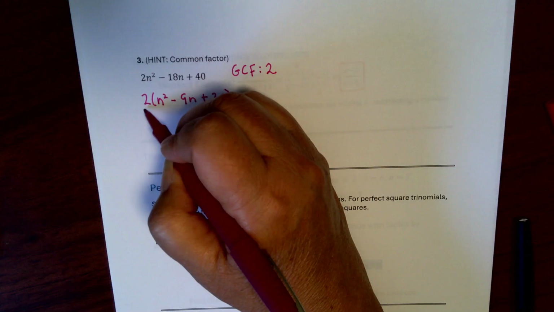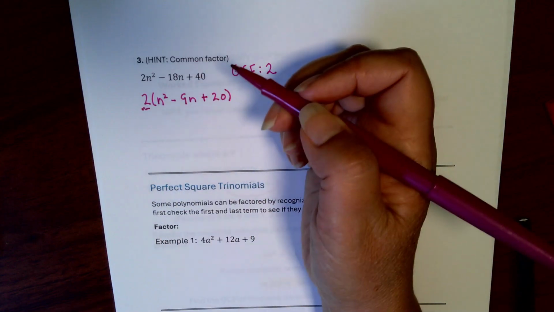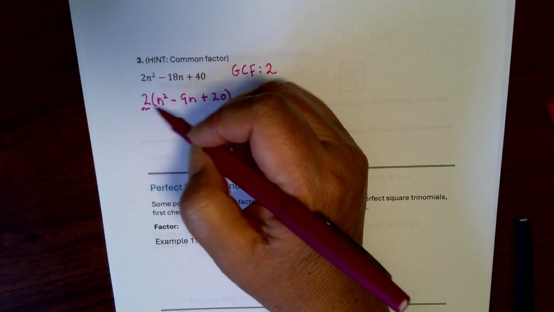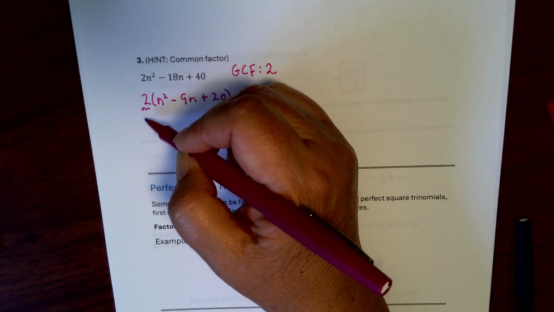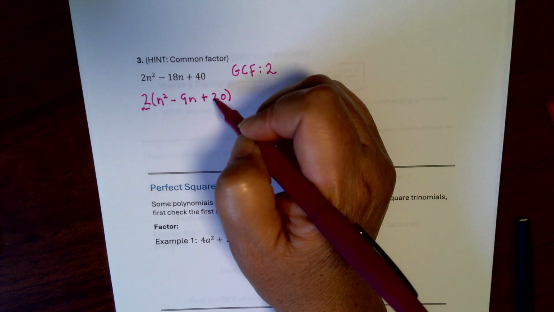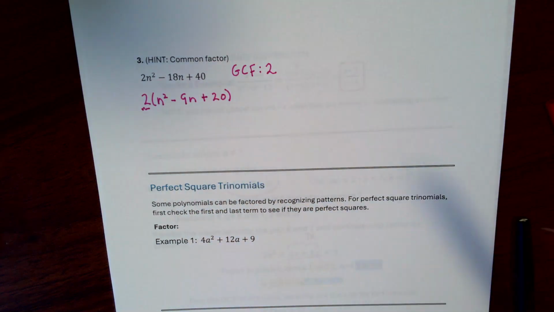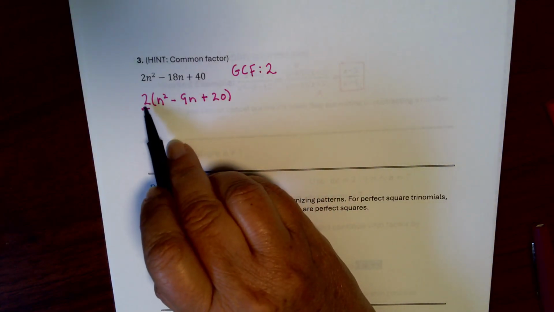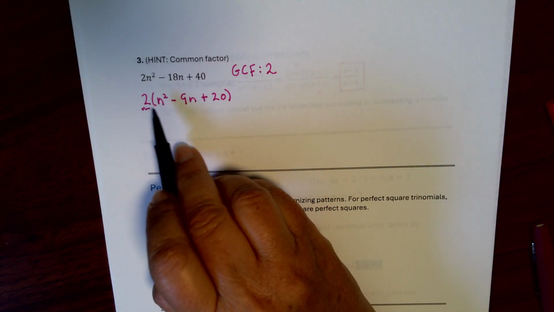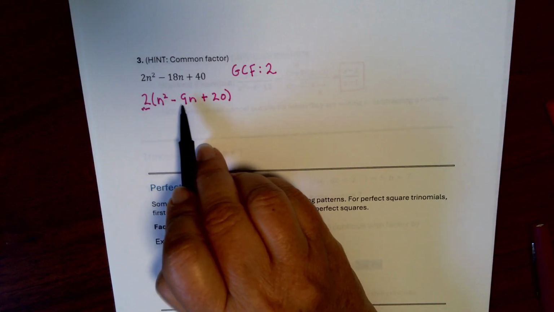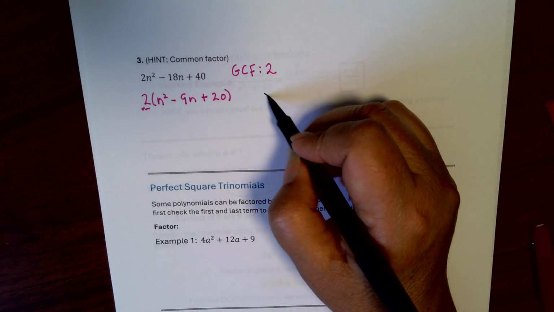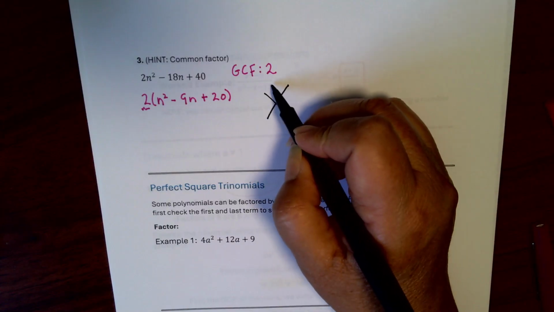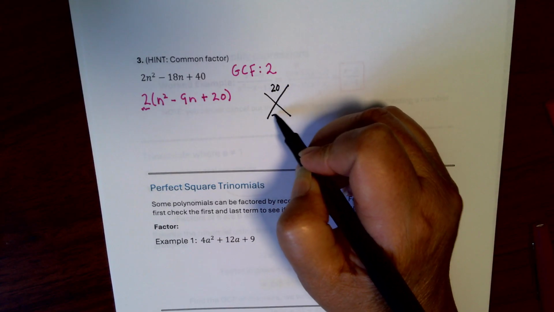Now this 2 is just kind of hanging out. It's just like a cheerleader on the outside. It's not really going to do anything, but we can't drop it. But now we're going to use the diamond method on the terms that are inside. Okay? So ignoring the 2, at this point, we have A is 1, B is negative 9, and C is 20. Okay, so I'm going to show using the diamond method again.